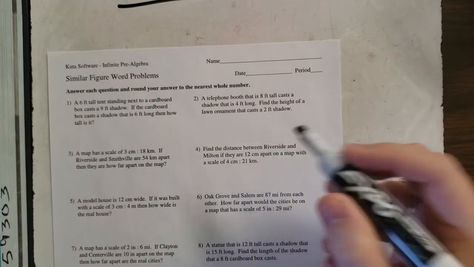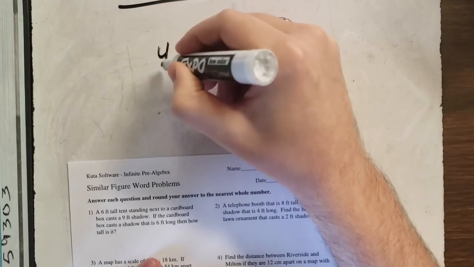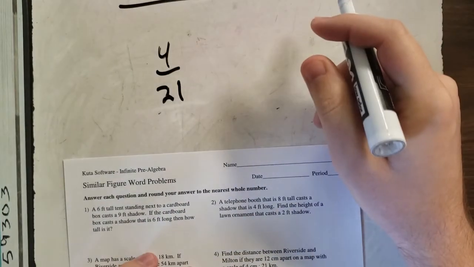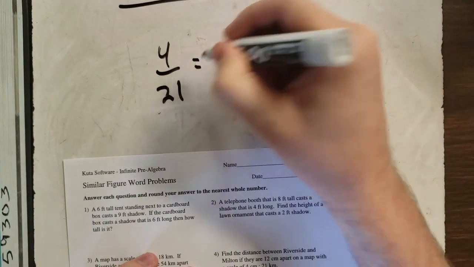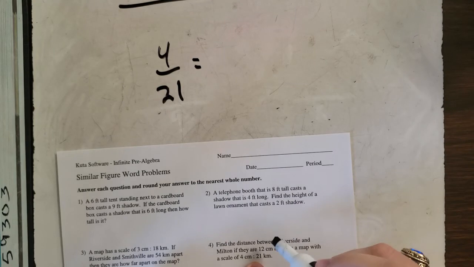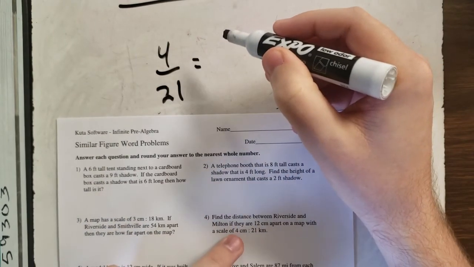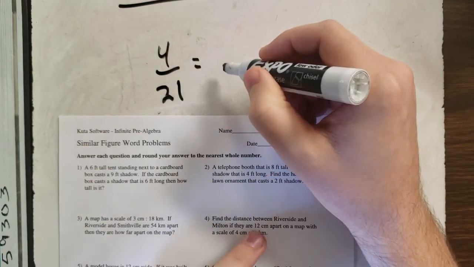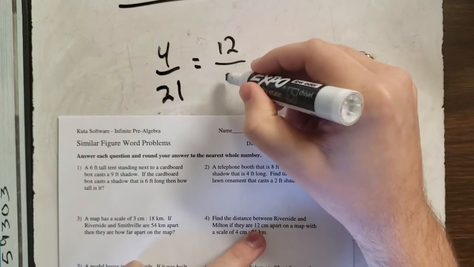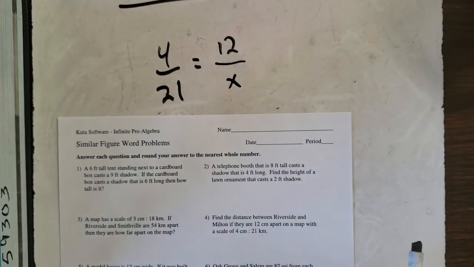So if we set this up as a proportion, we can use our two numbers that are together already. 4 centimeters to 21 kilometers, okay? Then we put that equal to. Now look, our 12, okay? We ask, is it centimeters or kilometers? Centimeters. Our 4 is centimeters, which means the 4 is on top, which means our 12 also goes on top, and our kilometers we're trying to find goes on the bottom, okay?